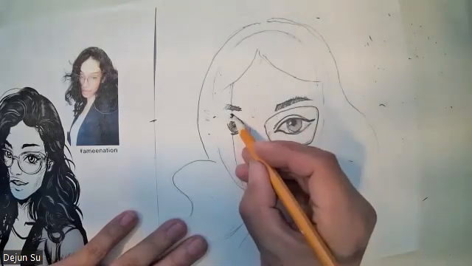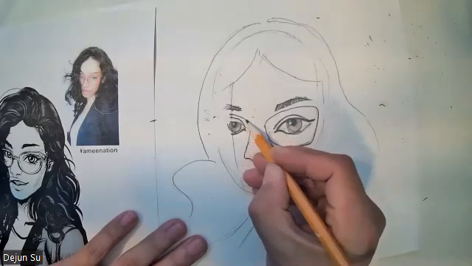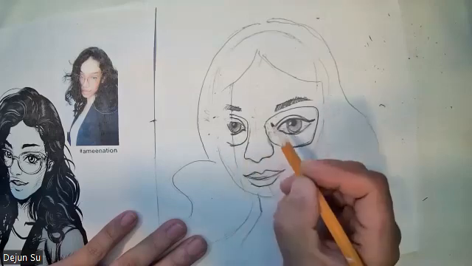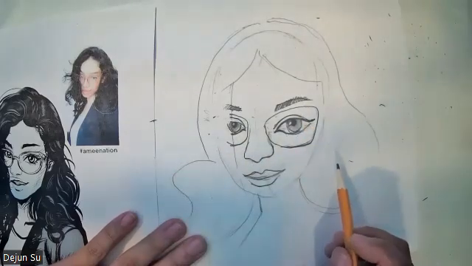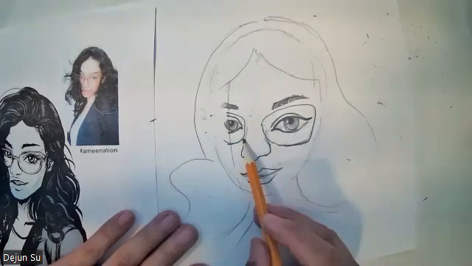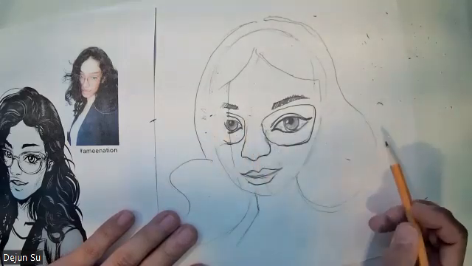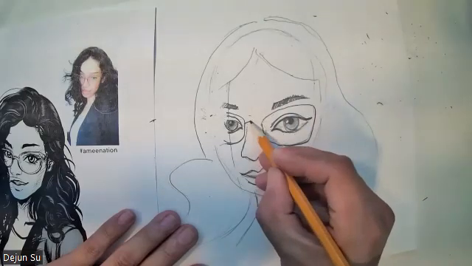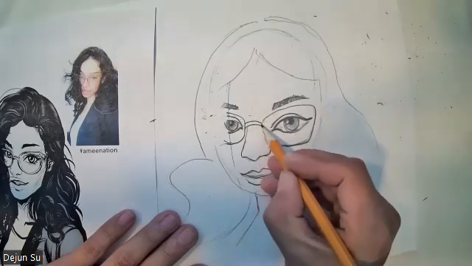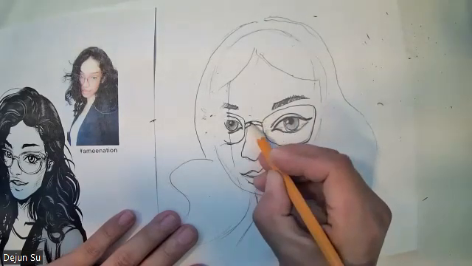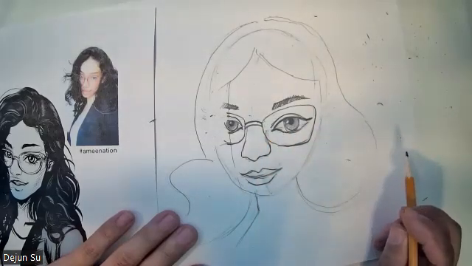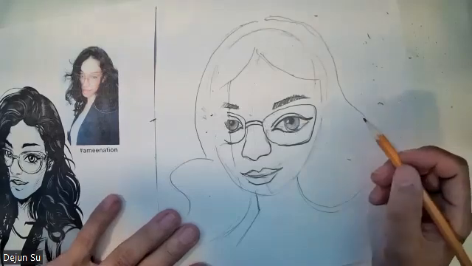Okay, and then here is one over here, and the hair hit the rest of the eyeglasses, and we can also see the connection of here, right?